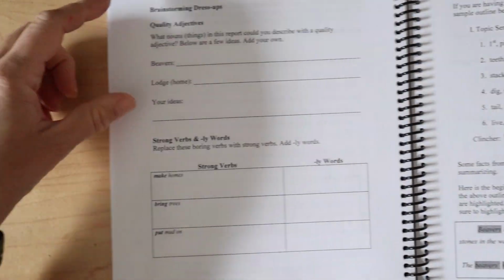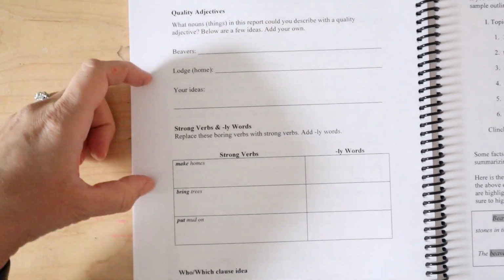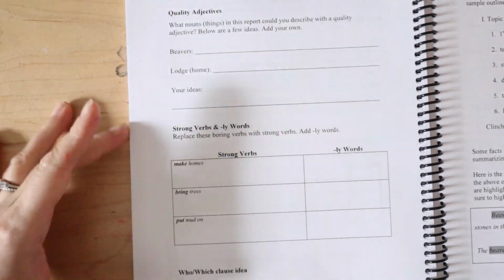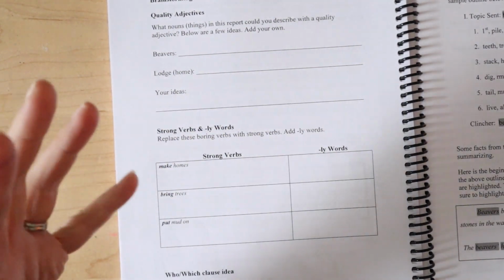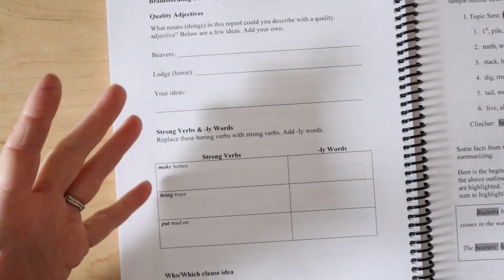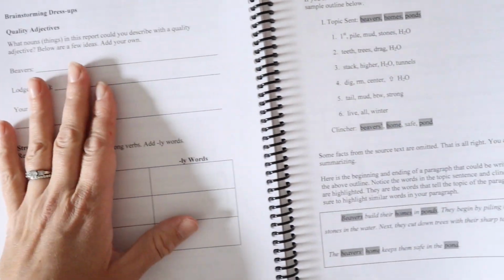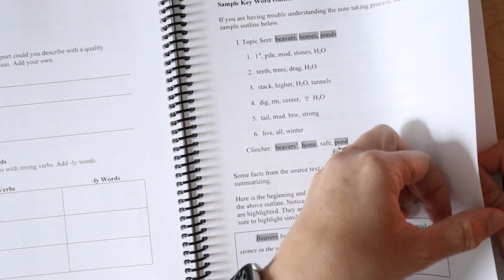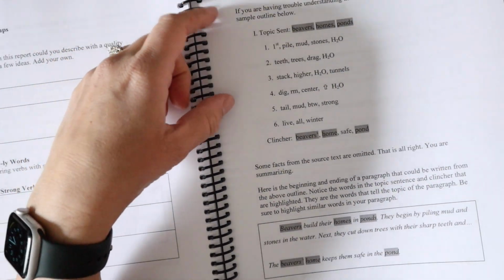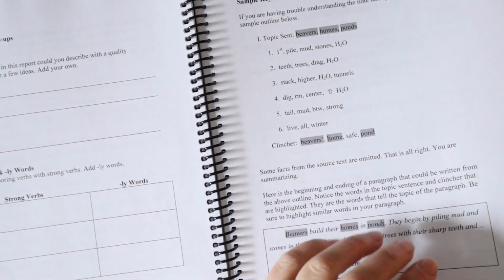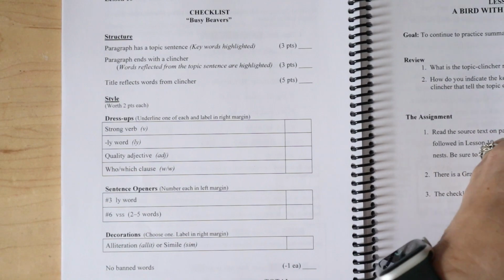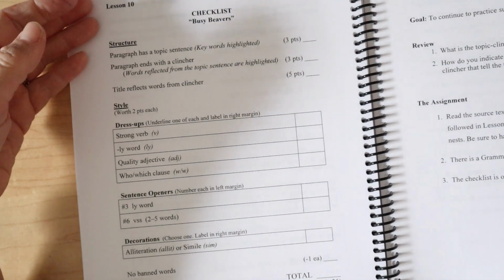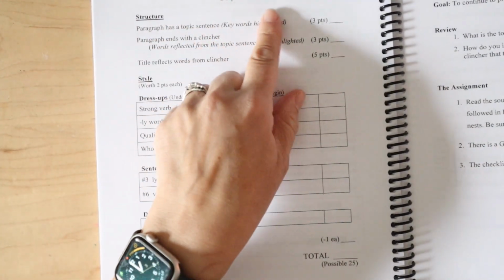Okay, brainstorming dress-ups. So they have all these little nicknames for types of things that they're going to be adding to their rough draft and revising as they go. So their style elements are taught systematically, and then over time they start to develop naturally. Like the training wheels for learning how to ride a bike, right? And so here is a checklist for Busy Beaver.